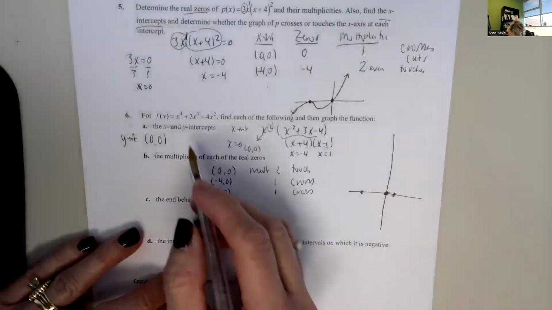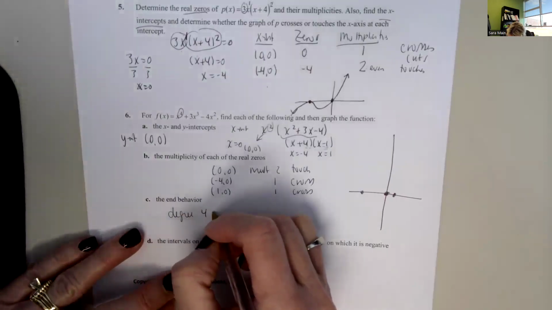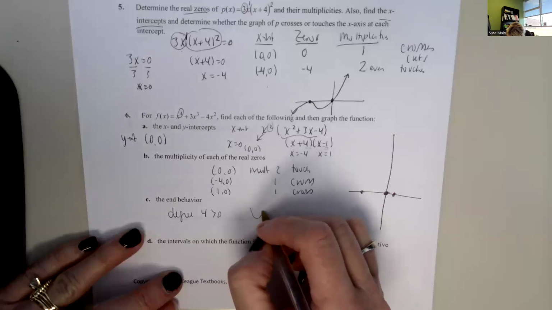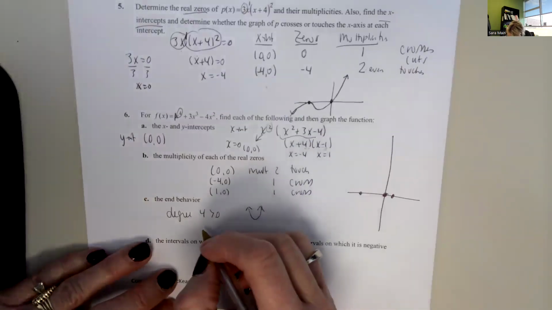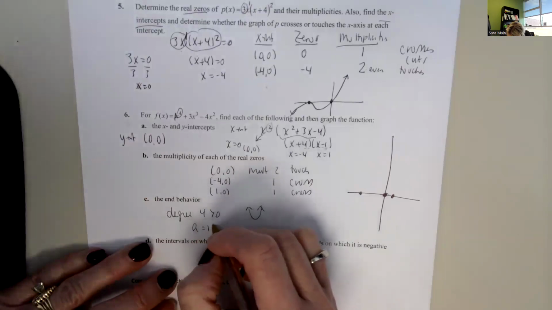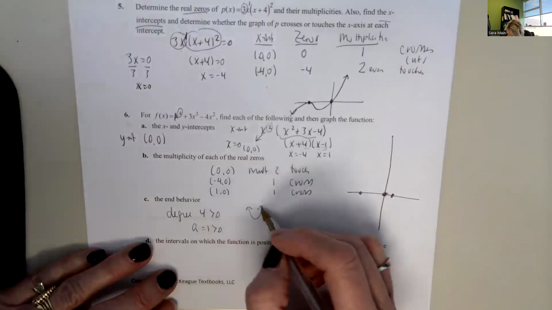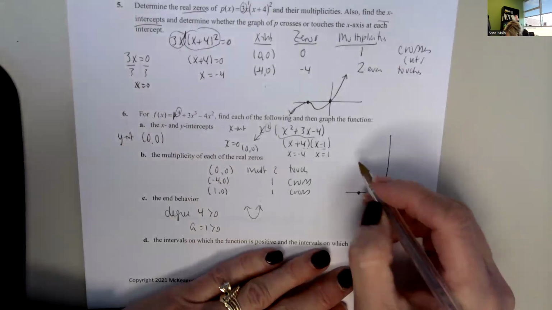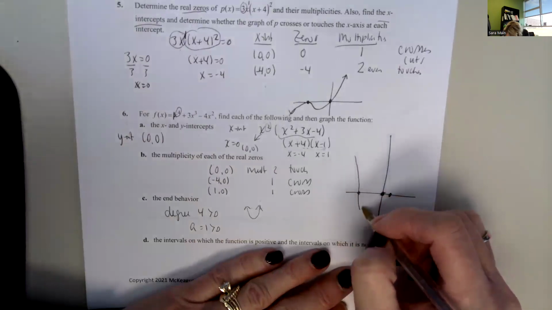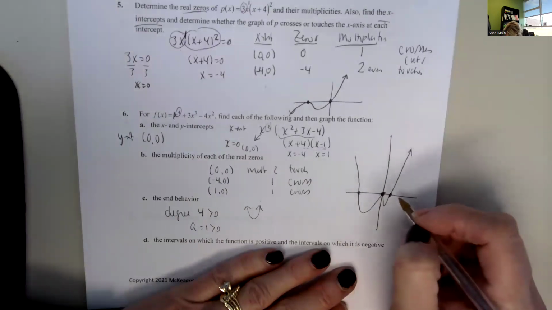Then it says the end behavior. Our degree is 4, which is greater than 0, so it's going to end both facing up, since it's even. The leading coefficient is 1, so a is 1, which is greater than 0, so it faces up. The 4 tells us that they are together. These cut, and this is a touch. So it looks like it comes down and does something, we don't know what, comes up and touches, goes down and goes up, because it only touches here.